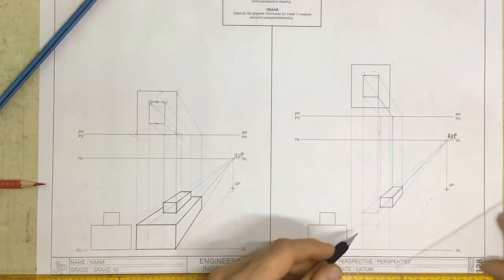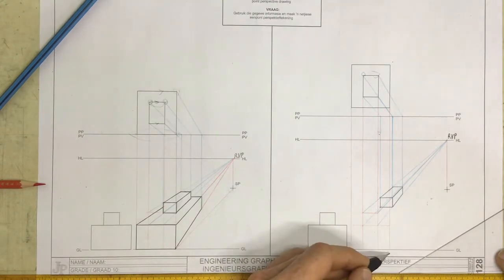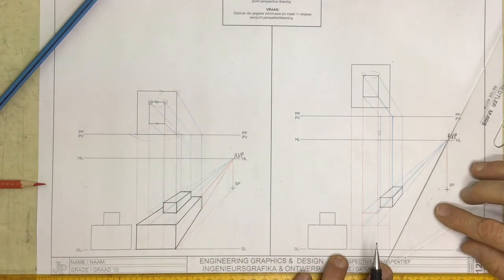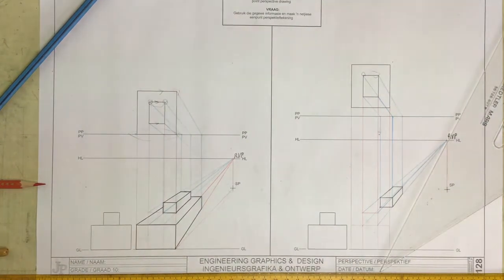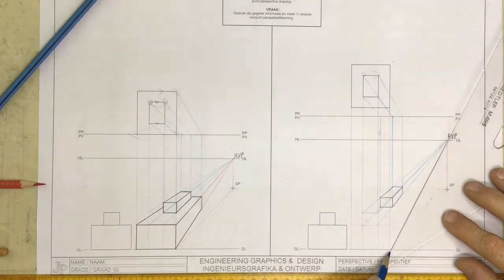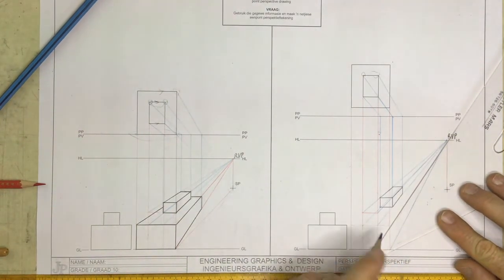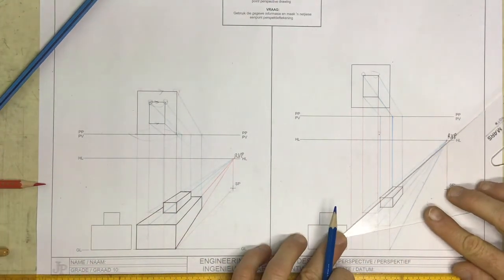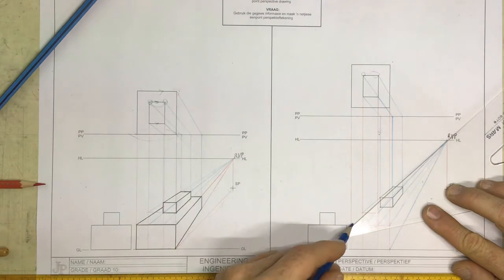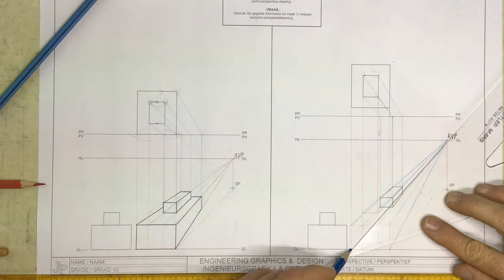I now need to figure out where this bottom part is. Now, remember, it's not touching the picture plane anymore, so I need to take lines going back to the vanishing point. Let me just try and find another color here. All right, here we go. Lines going back to RVP from there. Line going back to RVP from there. Line going back to RVP from that corner over there. A line going back from that corner to the RVP over there.